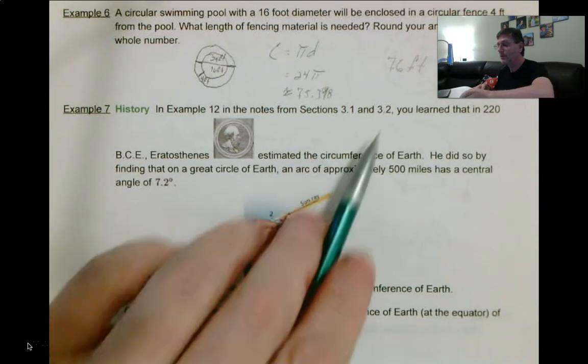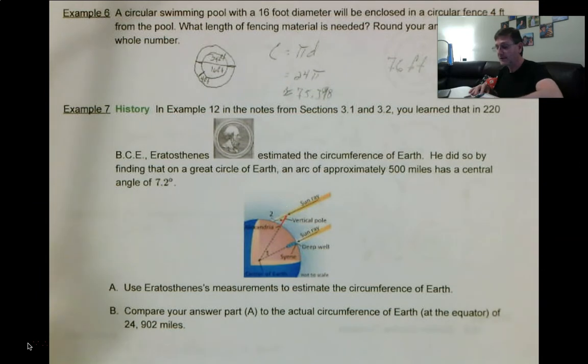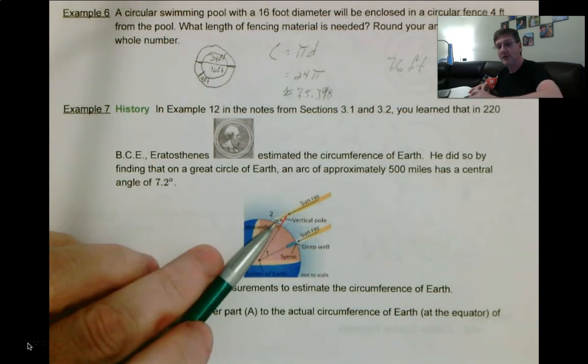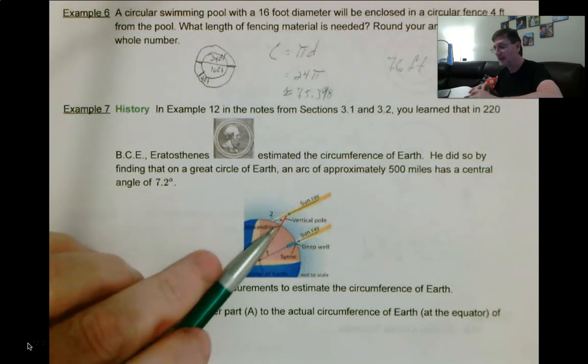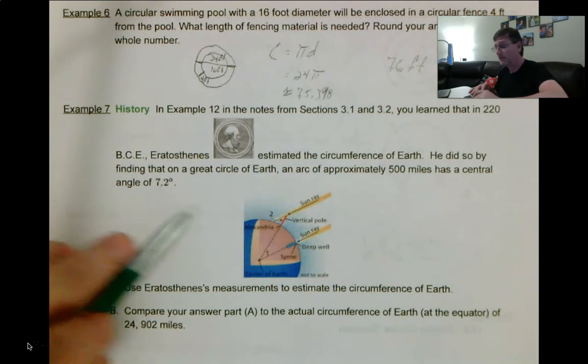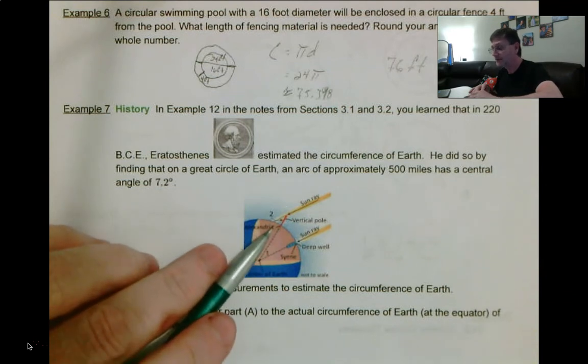So back in 3.1, 3.2, we learned about this problem. We knew back then that angle 1 and angle 2 are going to be congruent because they are alt-int angles. So Eratosthenes measures angle 2 as 7.2 degrees. Okay, he measures this actually very easily. He uses a little bit of right triangle trig that we learned in the last chapter, chapter 9.